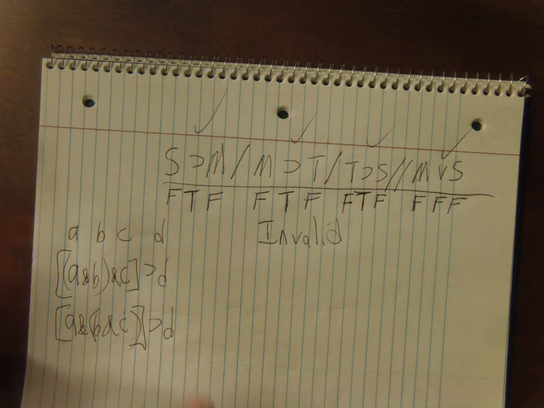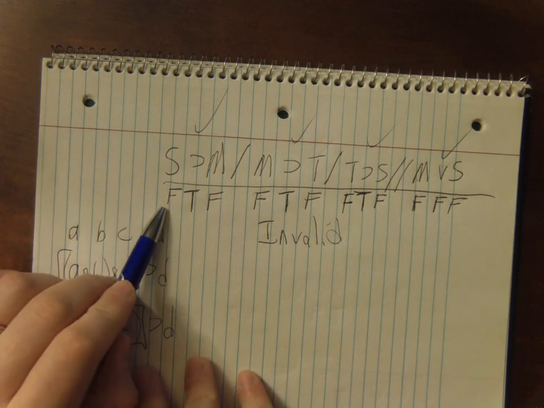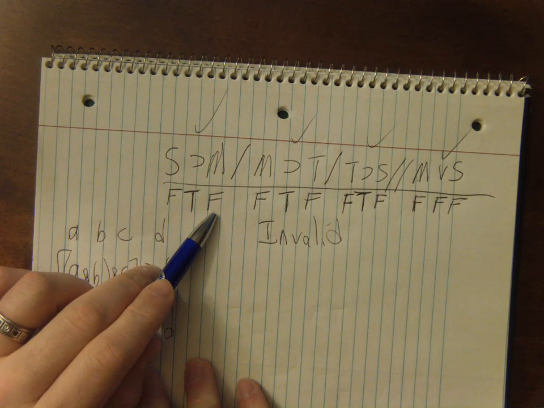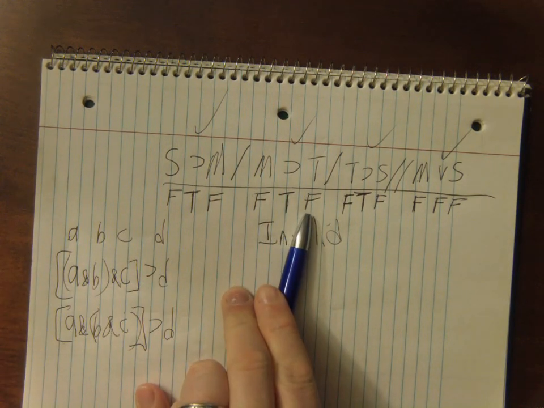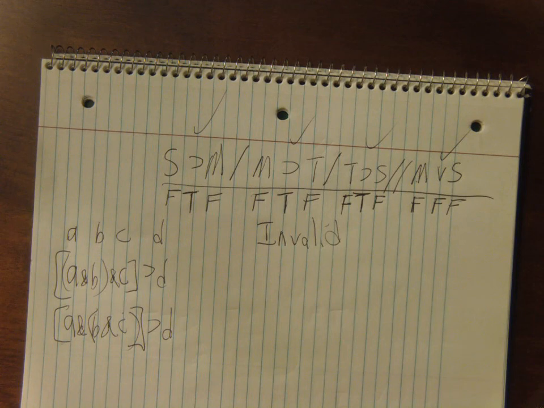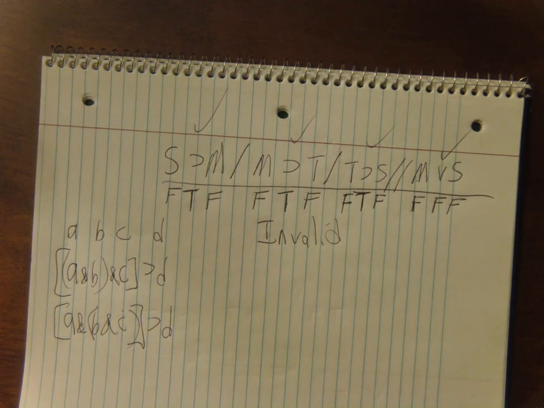If Mickey is over 12 feet tall, then he is over 10 feet tall. If he's over 10 feet tall, he's over 8 feet tall, et cetera, et cetera. So there we have some good practice on the indirect method.